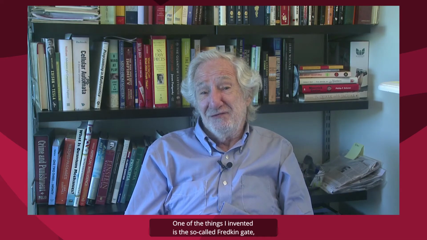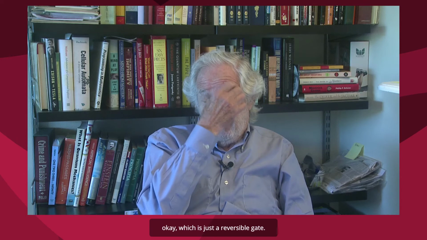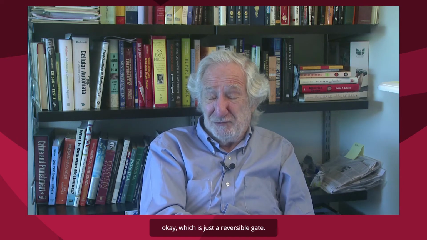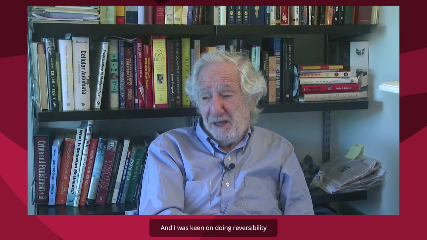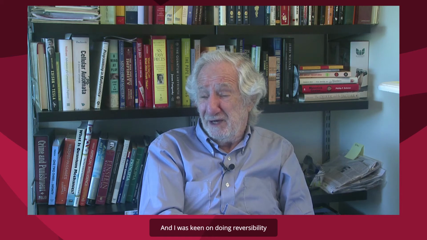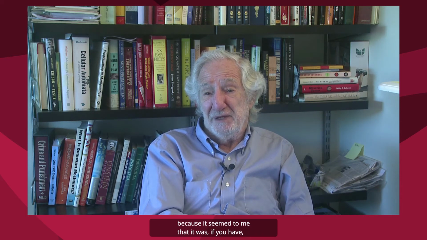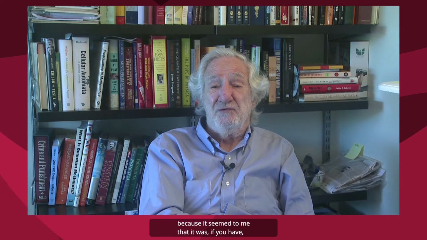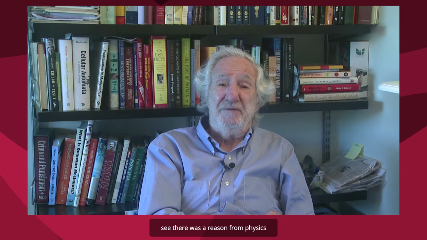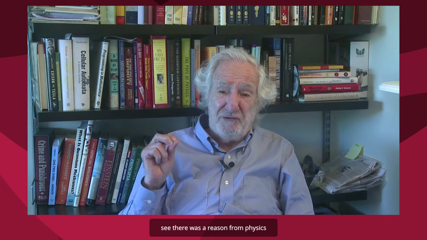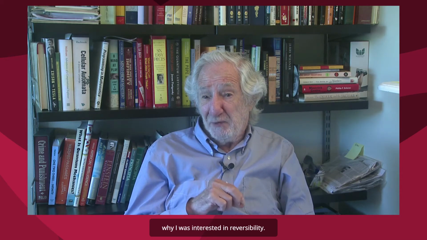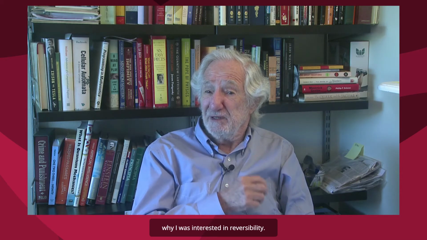One of the things I invented is the so-called Fredkin gate, okay, which is just a reversible gate. And I was keen on doing reversibility because there was a reason from physics why I was interested in it.